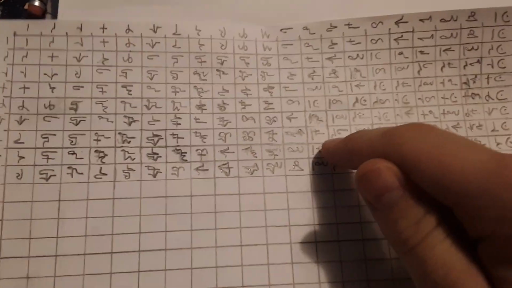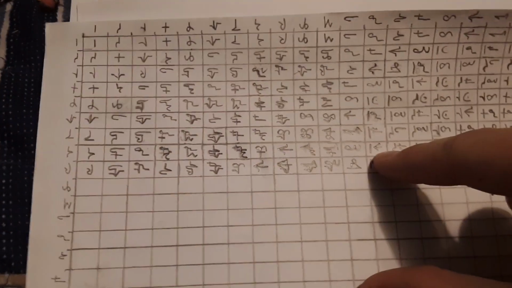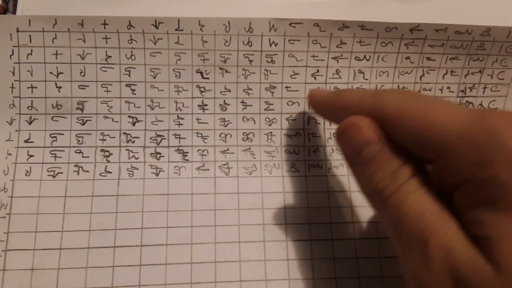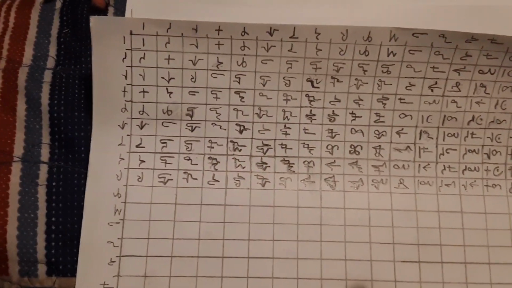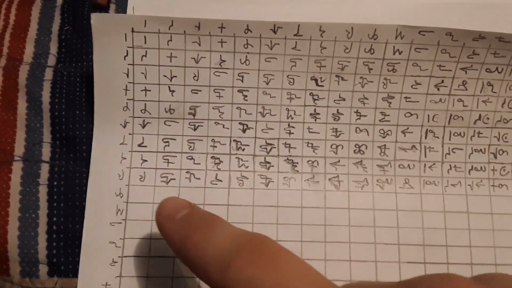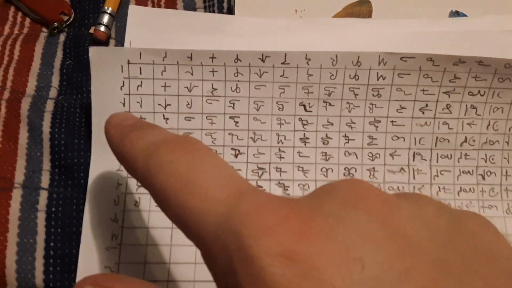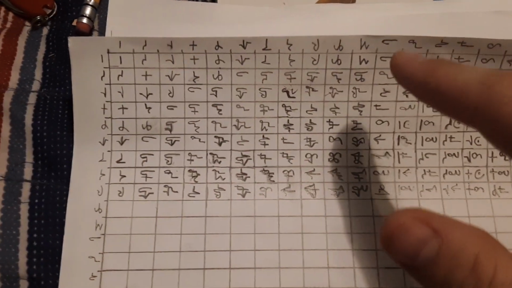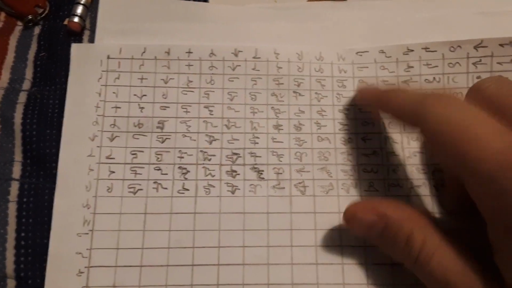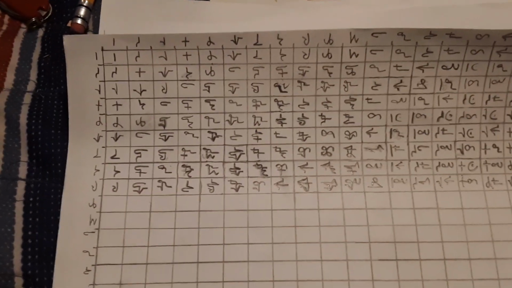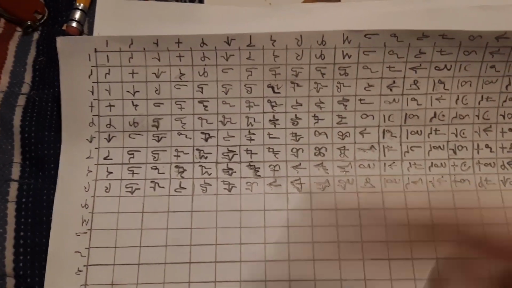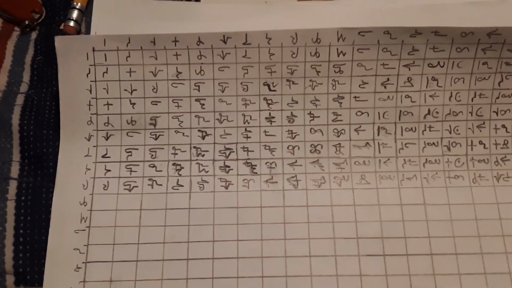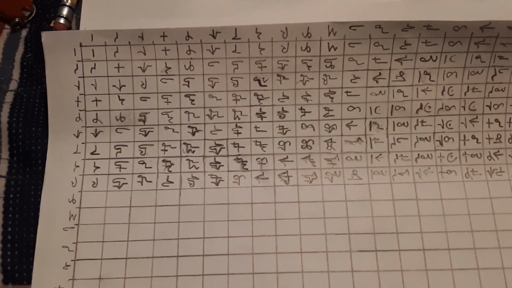And the special way they work is that when you do this, it works a lot like base 10. And I'd like to demonstrate that a little bit. For example, 2 times 12 is the 24 symbol, which is 2 groups of 12. 3 times 12 is the 36 symbol, which is 3 groups of 12.